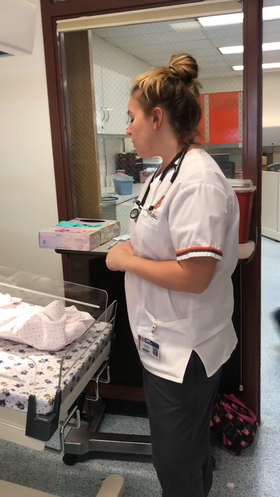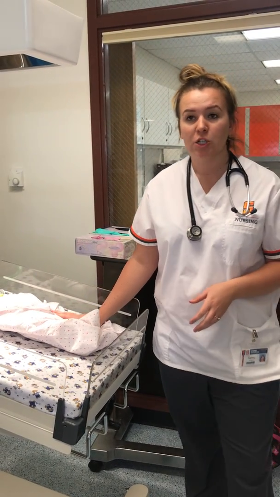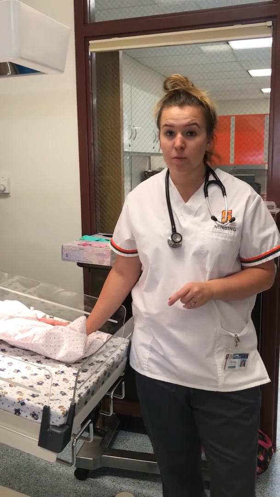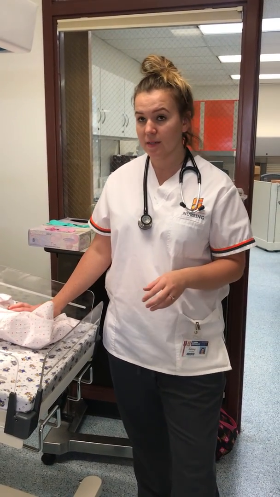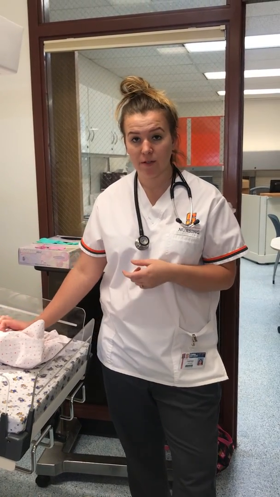The pulse rate would be between 90 and 120. The temperature would be between 36.4 and 37.6. The respirations would be between 25 and 40.